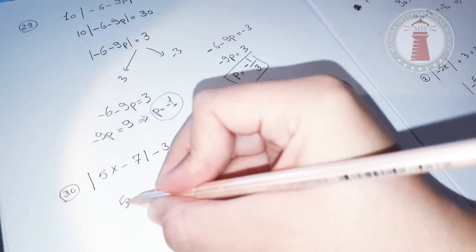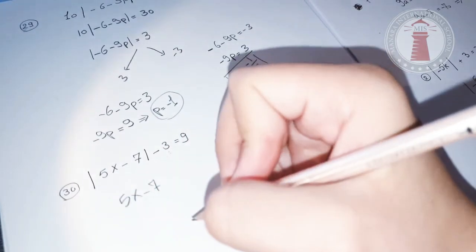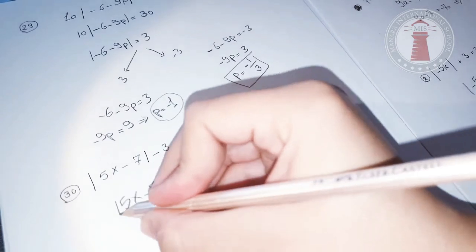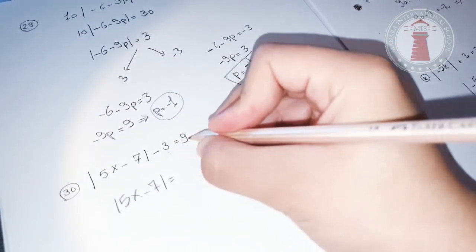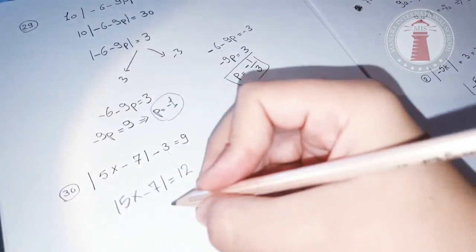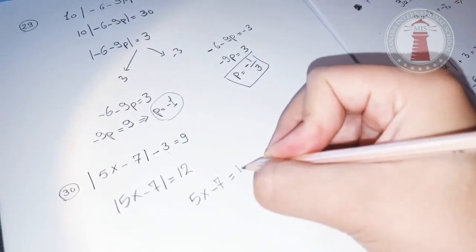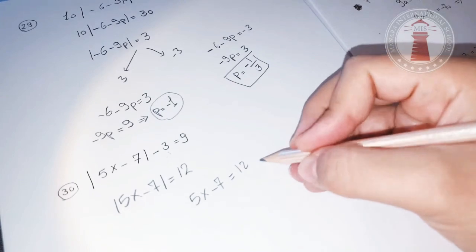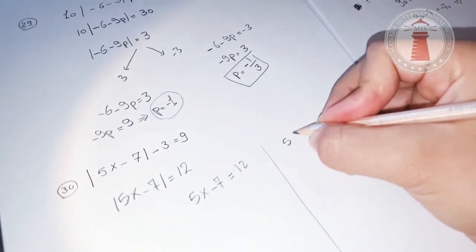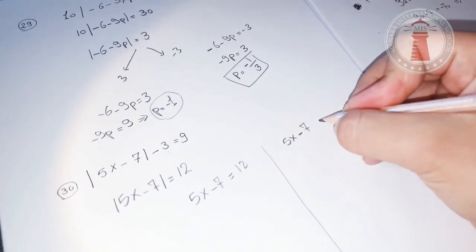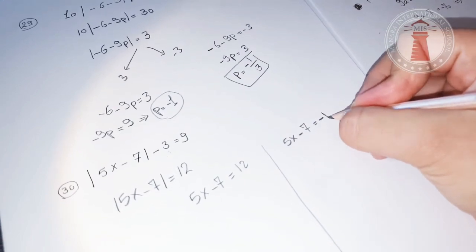So we'll be having the absolute value of 5x minus 7 equal to 12, which means we have 5x minus 7 equals 12, and another solution, 5x minus 7 equals negative 12.